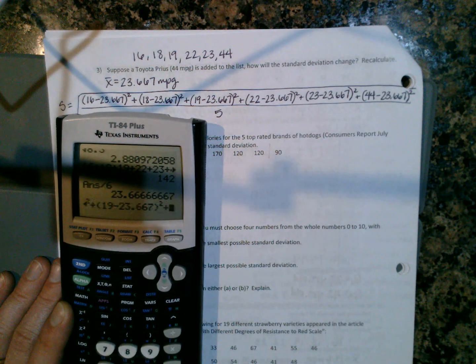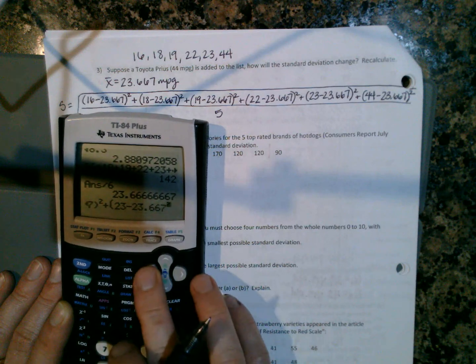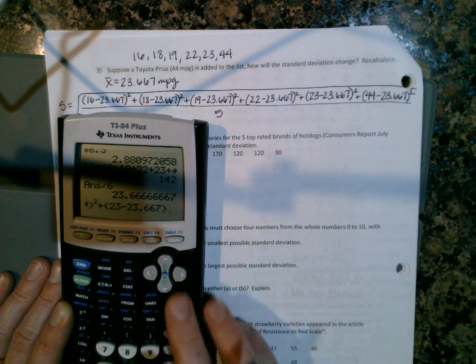The squareds and the pluses are the easiest thing to forget. Apparently the parentheses as well.